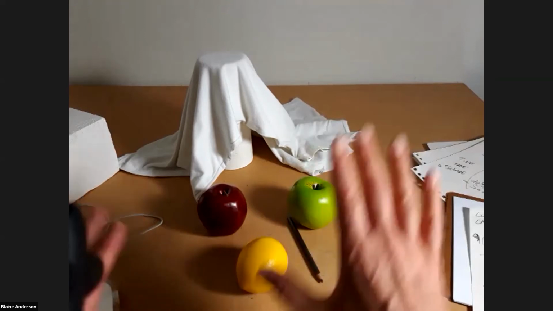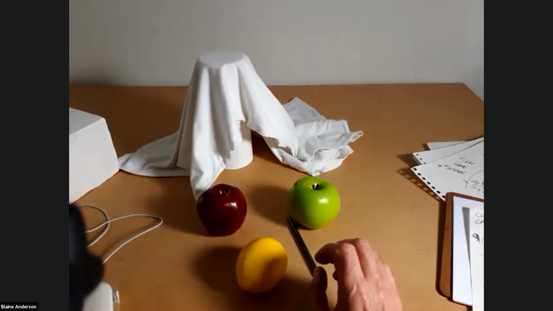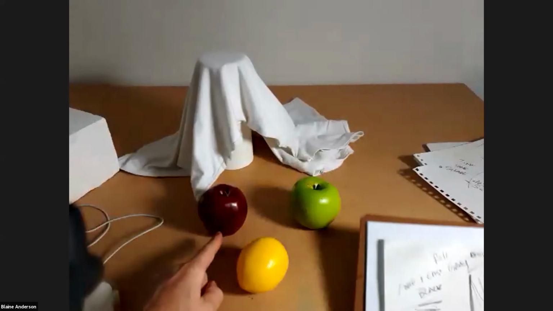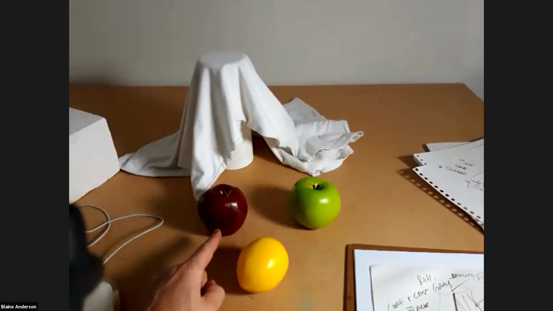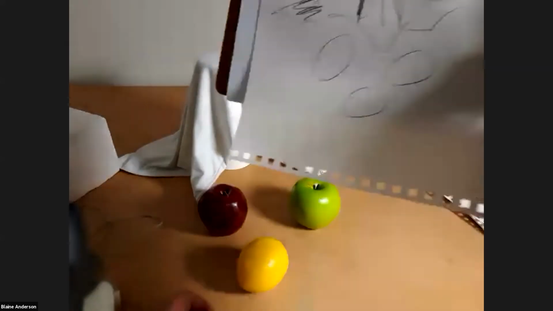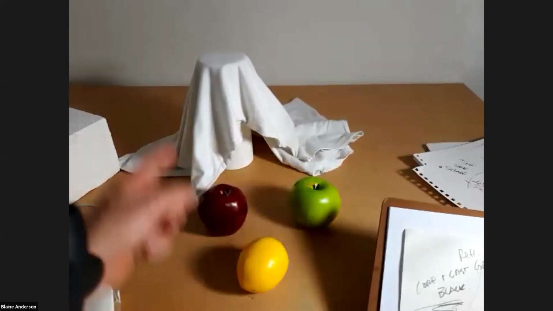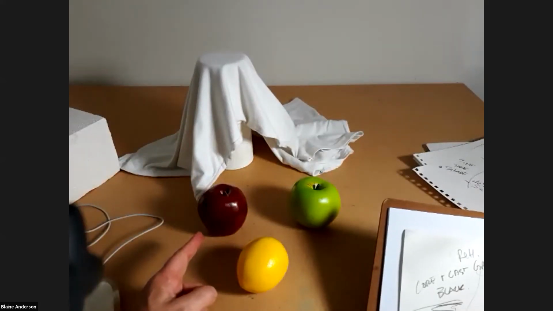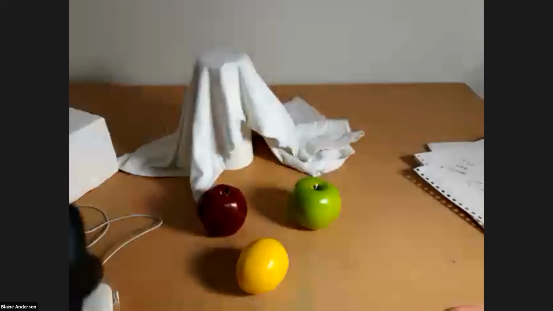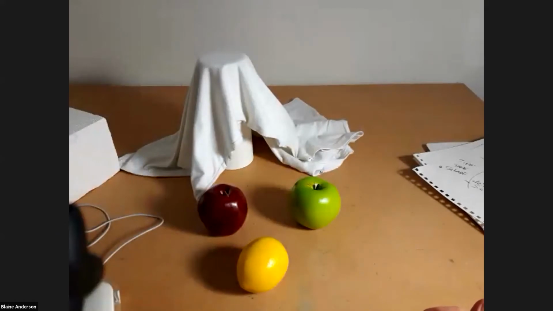How to treat color in a black and white drawing. When I come down to this apple, how am I going to deal with that in a black and white drawing when I've got color going on? And this is so much more low in value, right? Well, I'm going to simplify it. I'm going to do black, white, and gray.